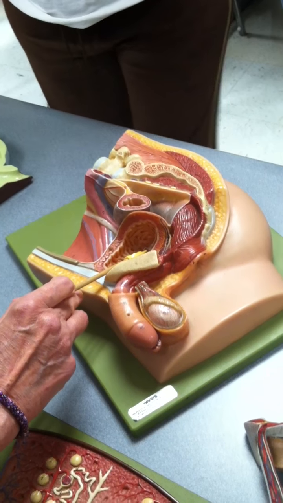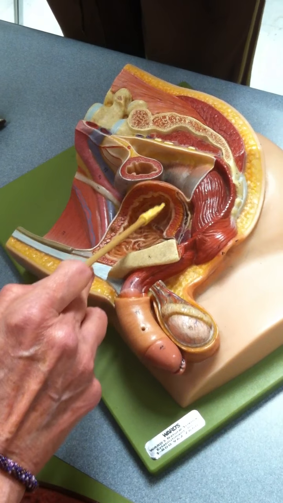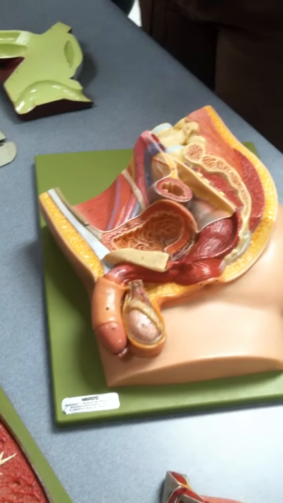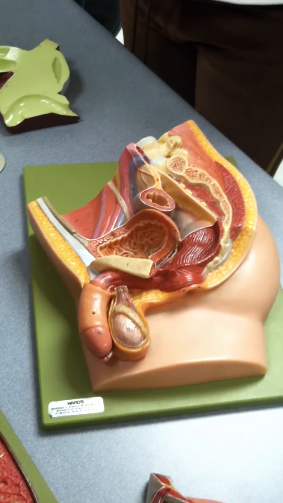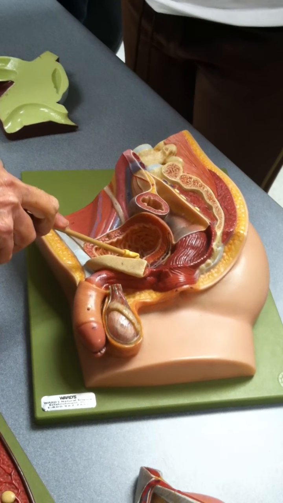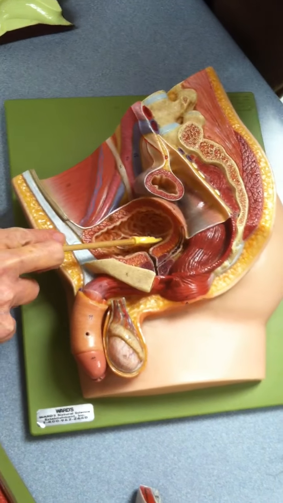Here's the opening of the ureter. And it's at one of the three corners of the trigone. The trigone, the two upper corners, are the left and right ureters opening. At the bottom is the urethra, the third corner of the trigone. So this area is the trigone.